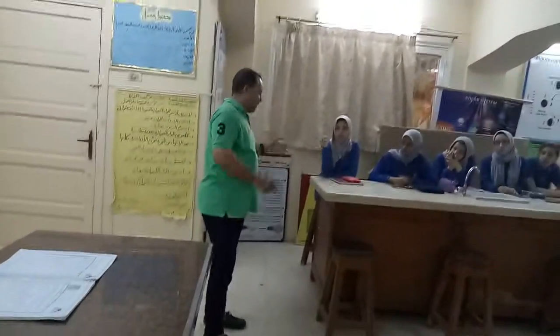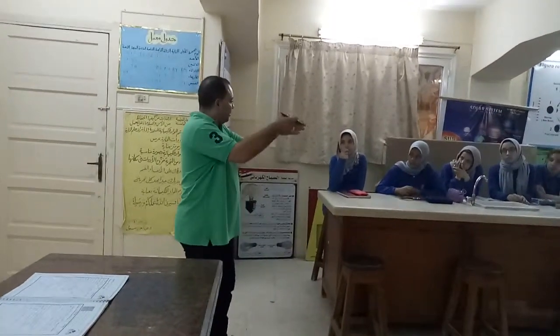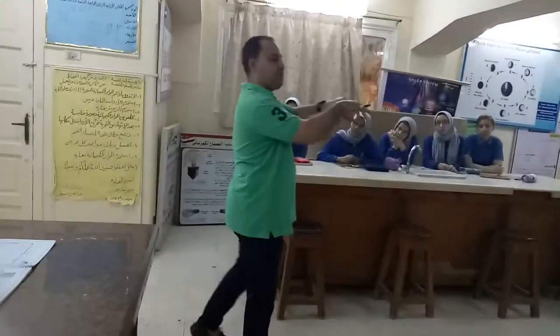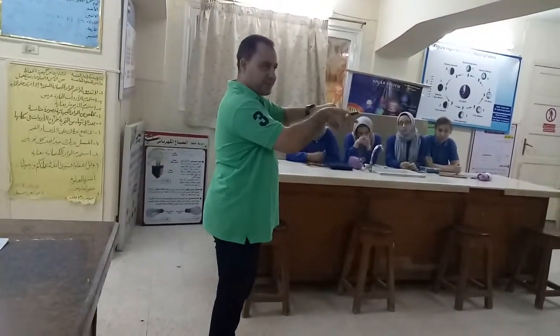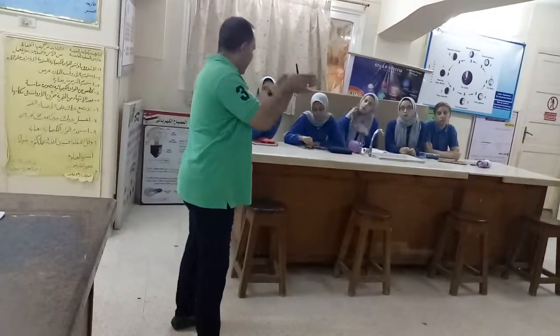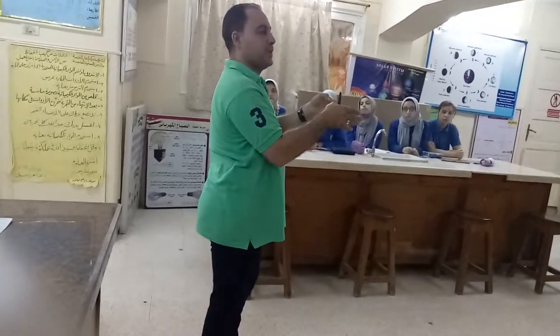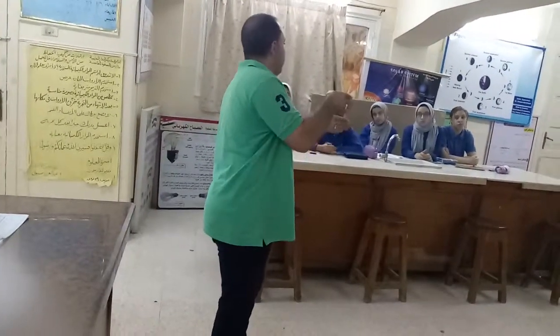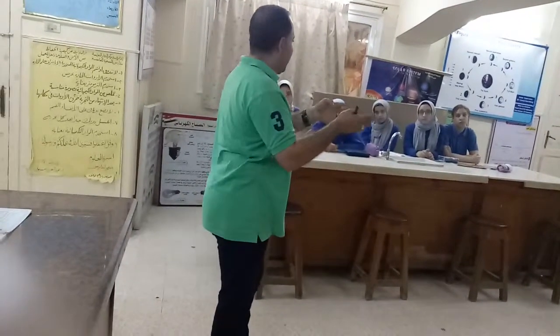The metallic property decreases in period from left to right until the noble gases, passing by metalloid, then non-metal. So metallic property decreases until the metalloid appears. The metalloid appears as silicon: sodium 11, magnesium 12, aluminum 13, then metalloid 14, silicon. After the metalloid, the non-metals appear: phosphorus 15, sulfur 16, chlorine 17.